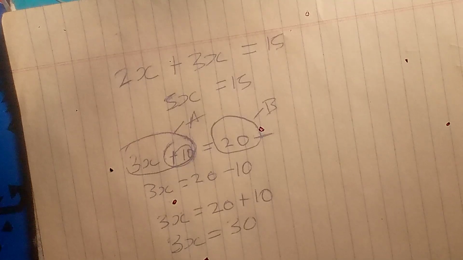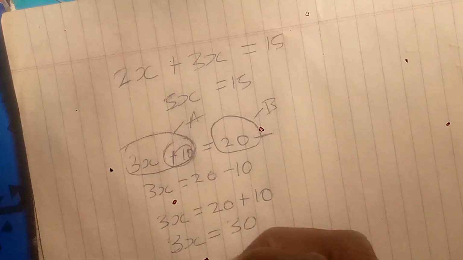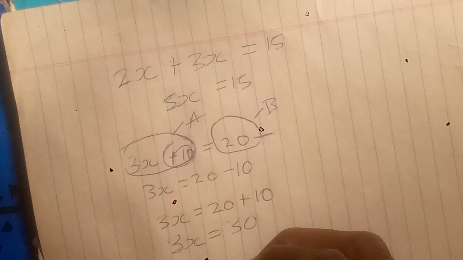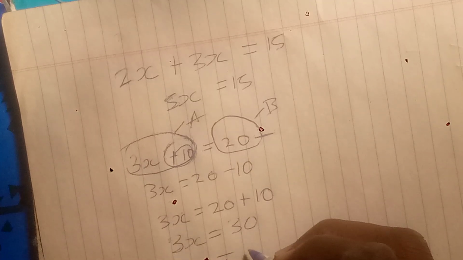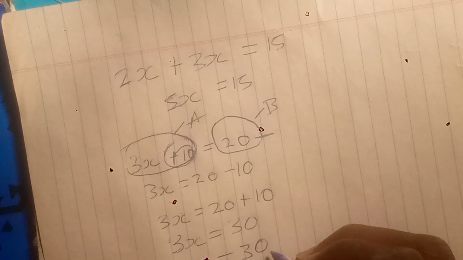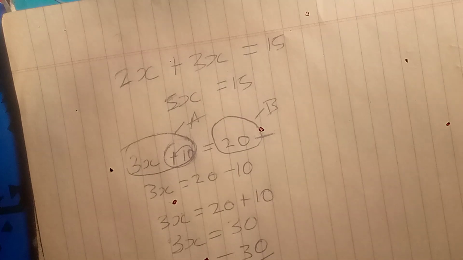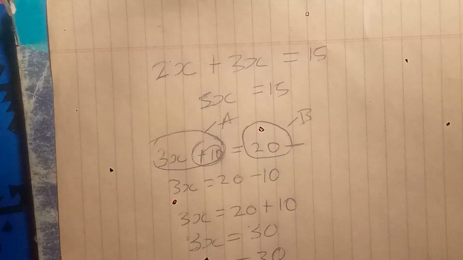Most students will just say x is equal to 30 divided by 3, which is wrong.